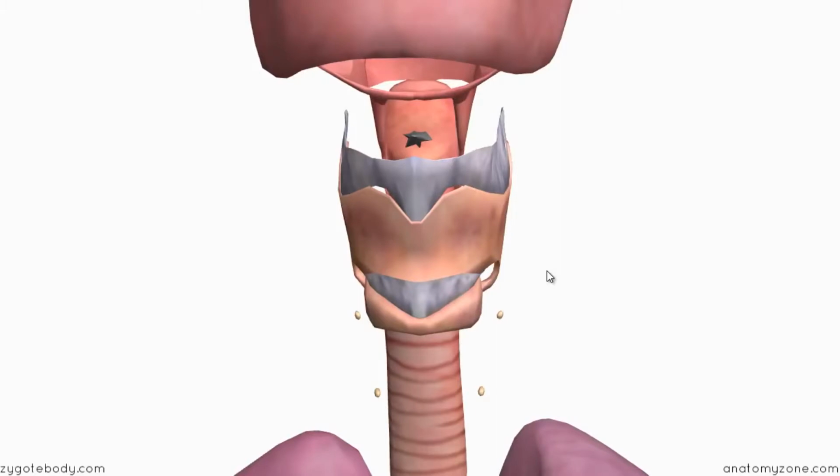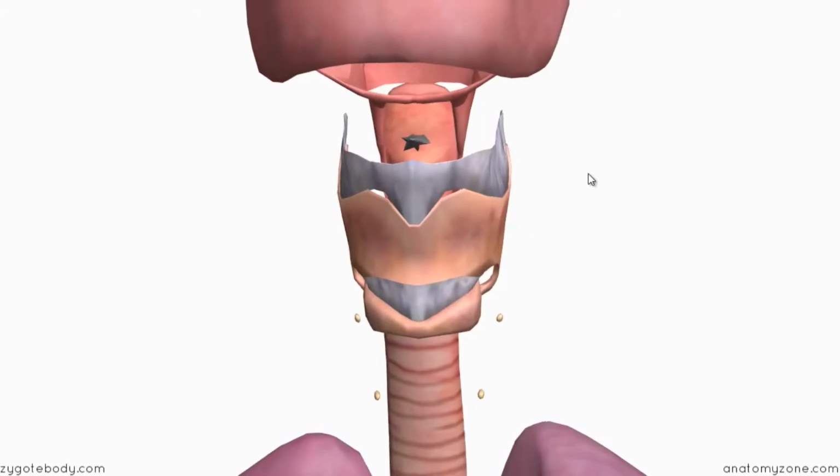The larynx is made up of 6 cartilages. You have 3 unpaired cartilages and 3 paired cartilages. The paired cartilages are smaller and the unpaired cartilages are larger. We will start at the top and move downward to talk in more detail.